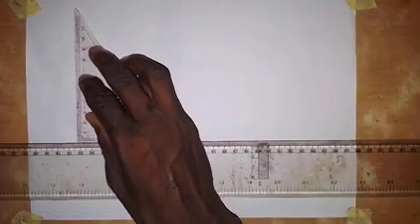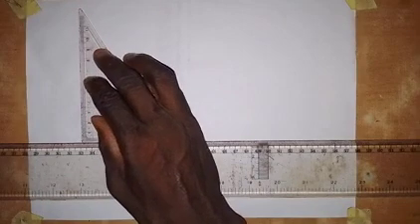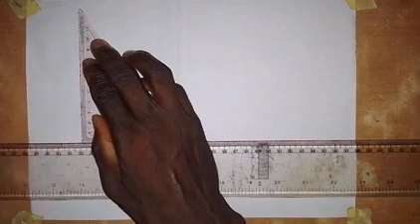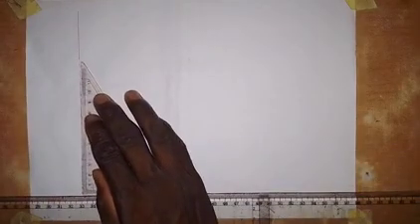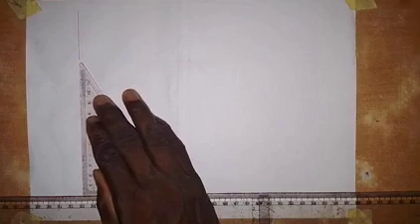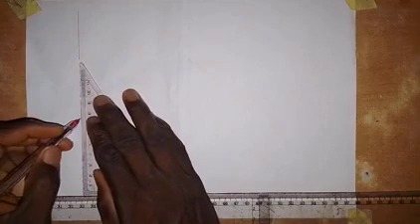So let's start. The first thing that we are going to do is to draw a vertical center line. So like this, we have this, then move it down a little bit, and then I will continue from where I stopped. So this is it.